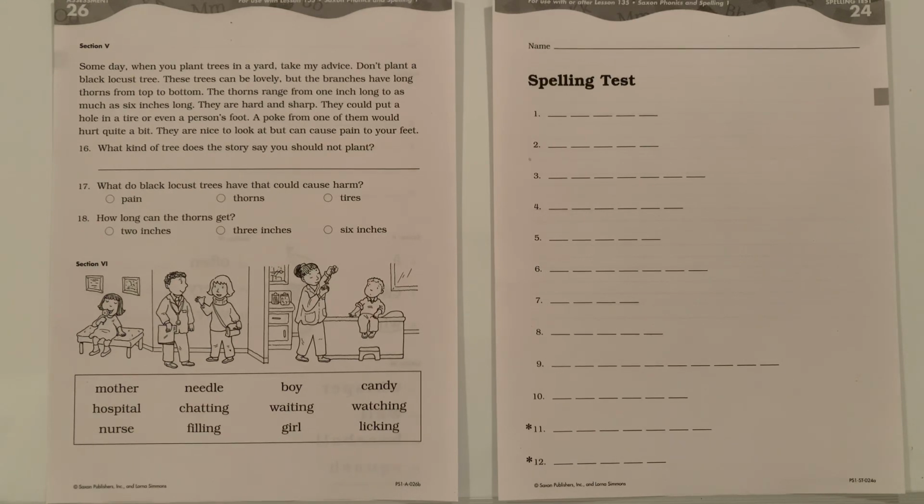Again, think about your root word, think about your suffix, and think about what you have to do to your root word before you add that suffix on. Number 5, large. We got a large pizza to share for dinner. Large.